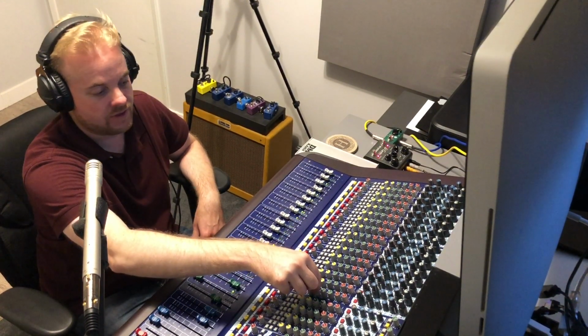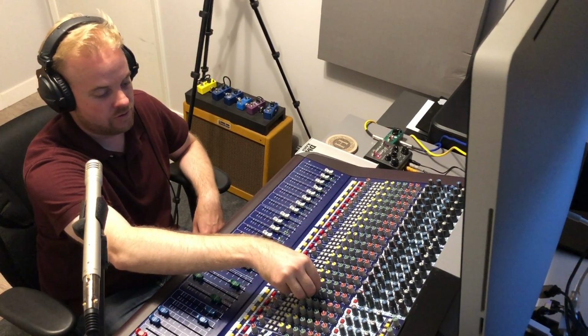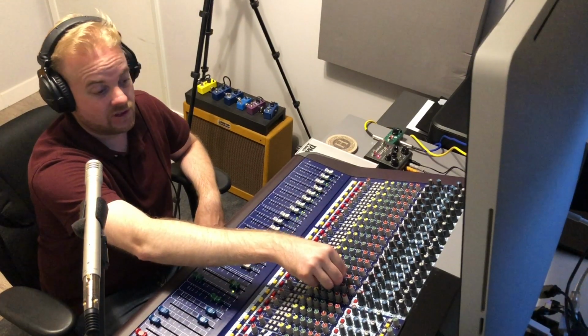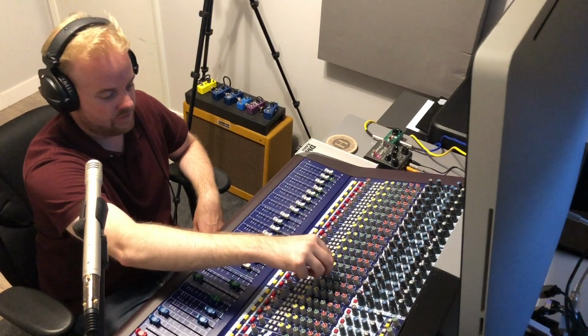And I put a little bit of phaser on the reverb return. Put a little bit of reverb on the phaser return. There we go.